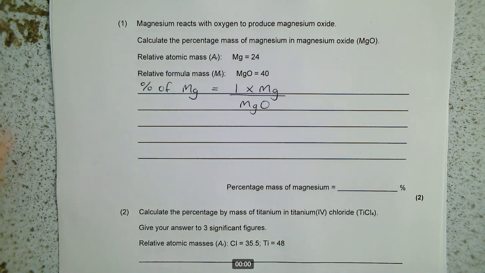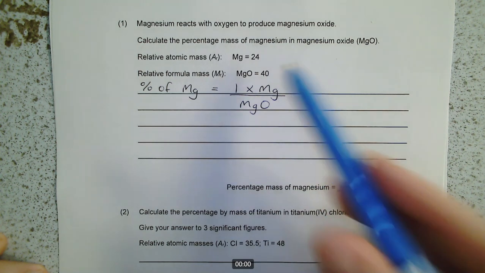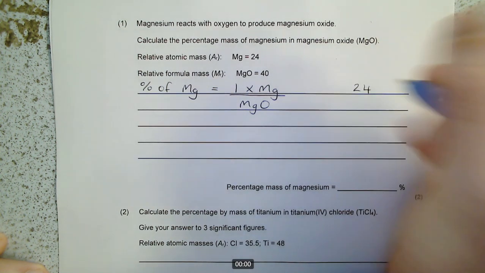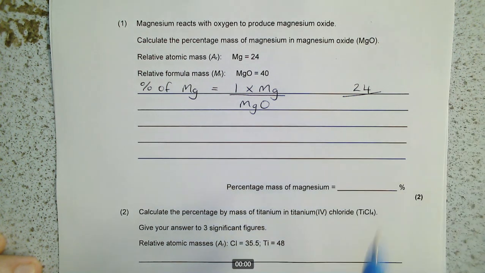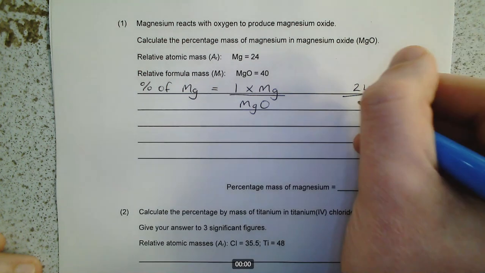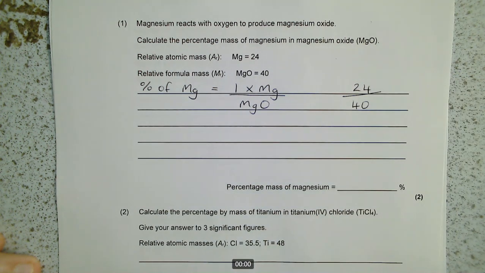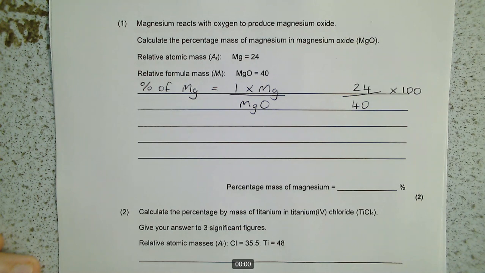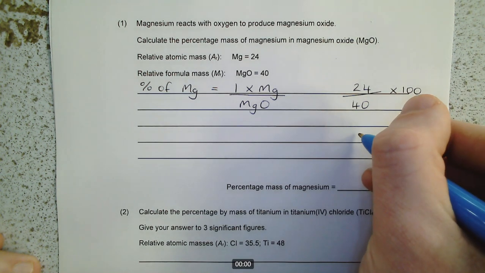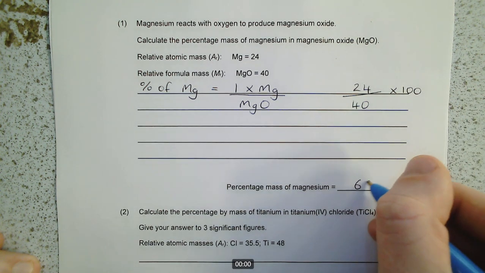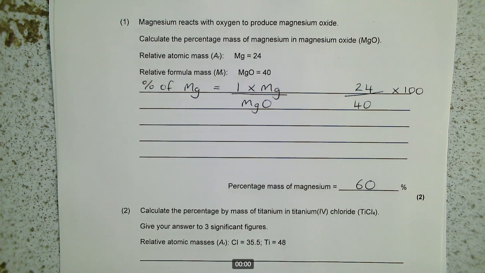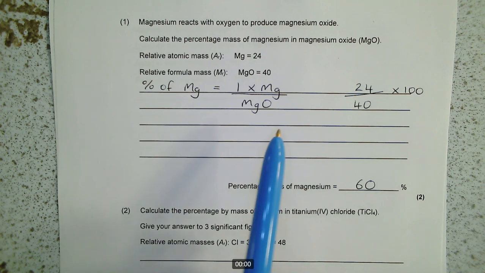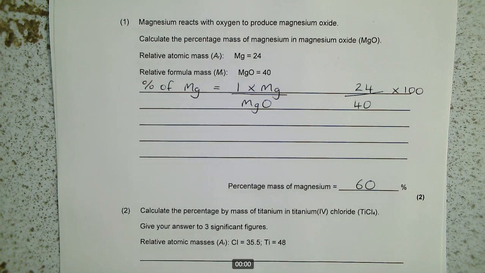So in this question, because they've already given us some information here, one lot of magnesium would just be 24, and I'm dividing it by one lot of MgO, which is 40, and I told you because it's a percentage calculation, we're multiplying it by 100. That gives us 60. Okay, so plugging that into a calculator gives us exactly 60. The question doesn't ask for significant figures, etc., so we're fine like that.